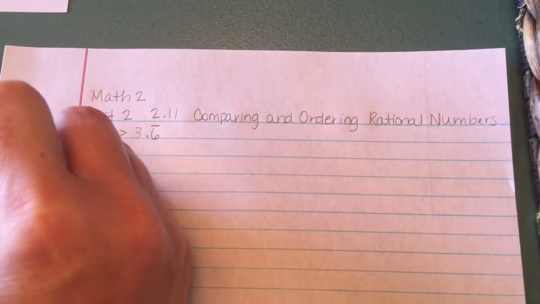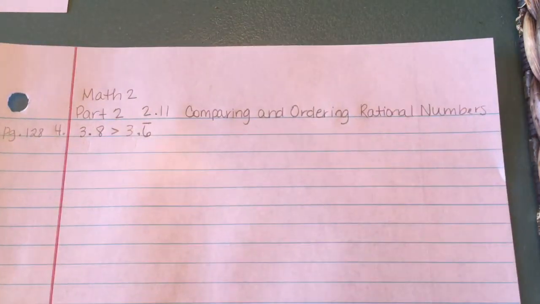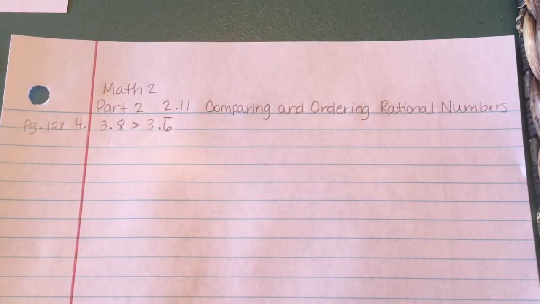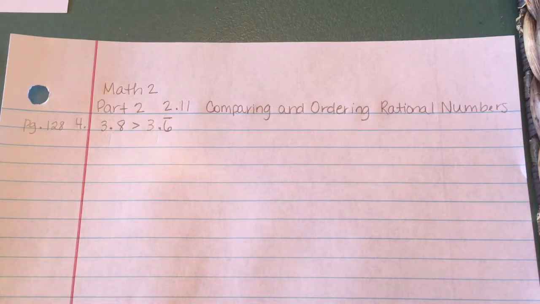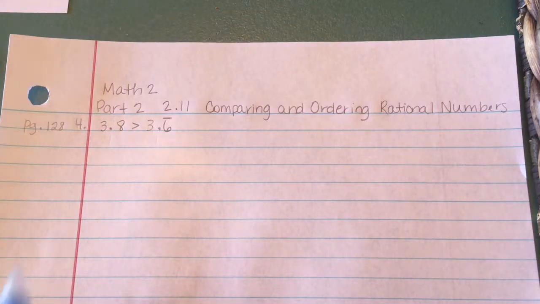So 128, number 4, we got as far as saying 3.8 is greater than 3.6 repeating. However, what we want to look at is what form did they give it to us in the book? On page 128, look at number 4. They did not give it to us as a decimal, so we don't want to leave our answer in this form. We want to put it back in the form that they gave it to us in.